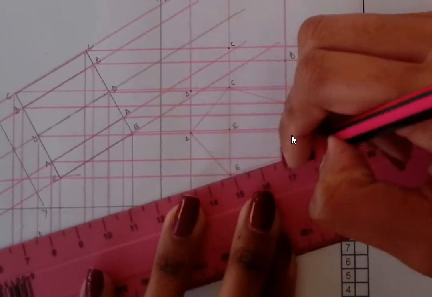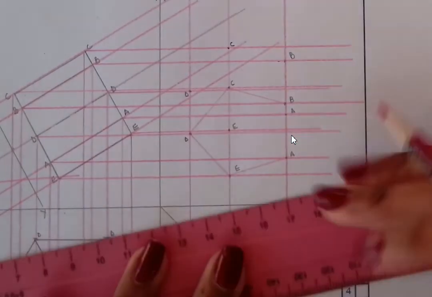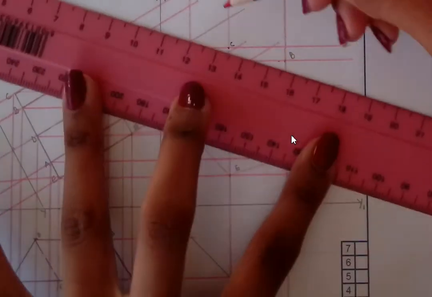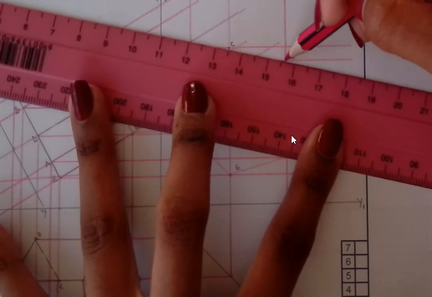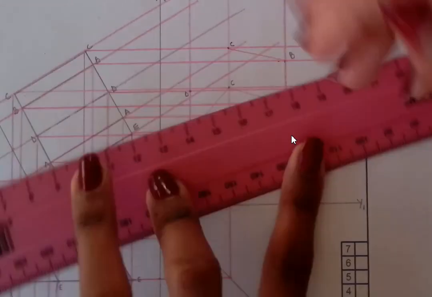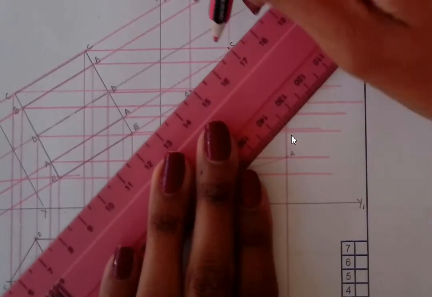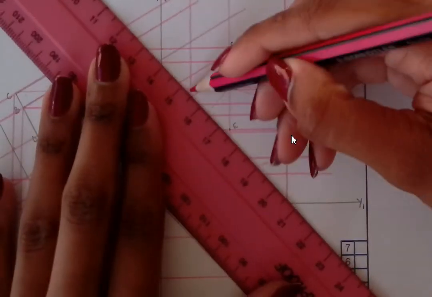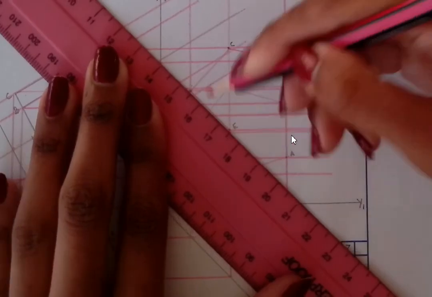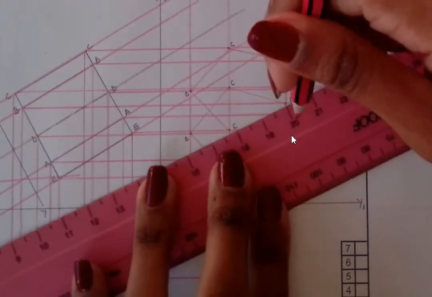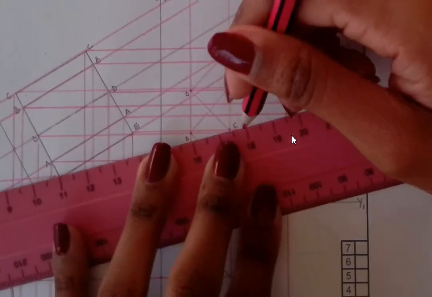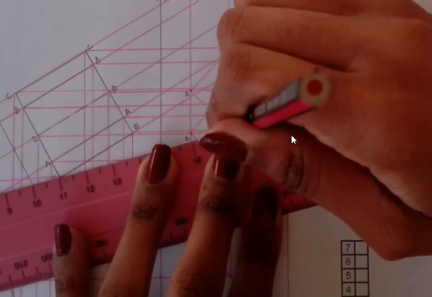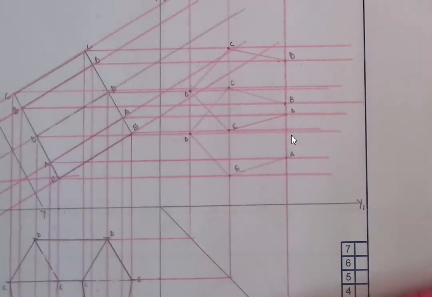And you join that E with A. And then you do the same thing, A, B, then you join the B with C, D, E, and you join the E with A.